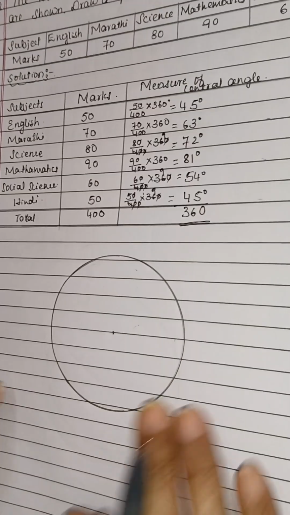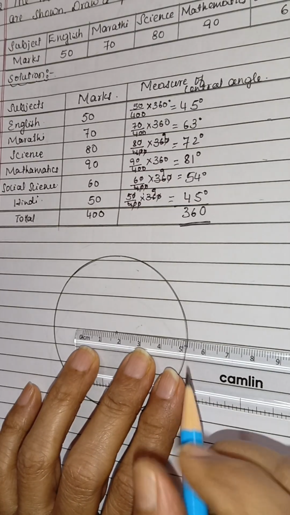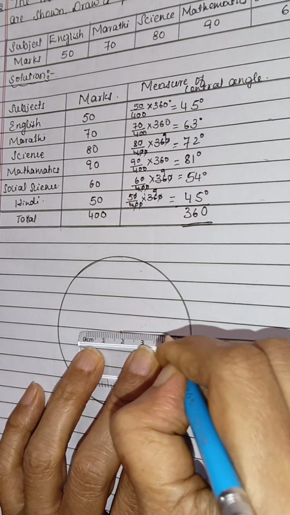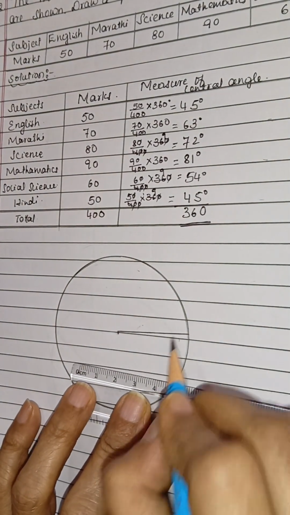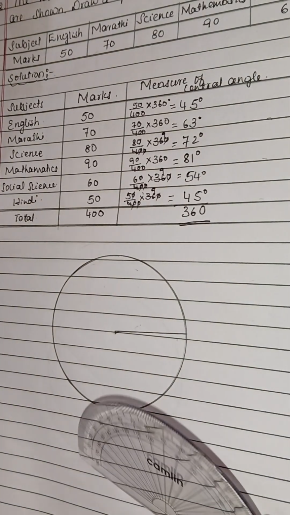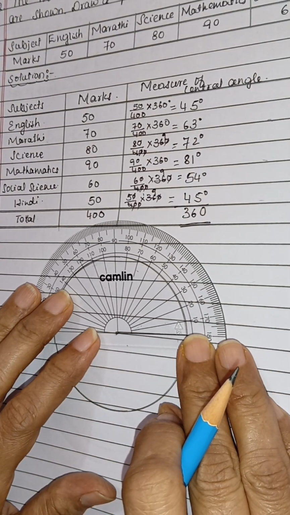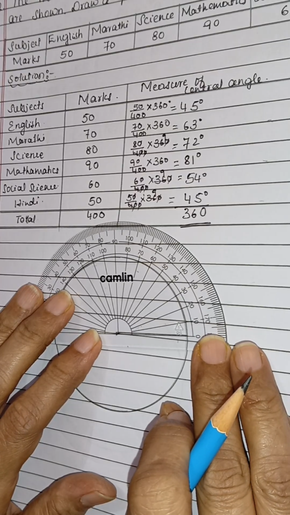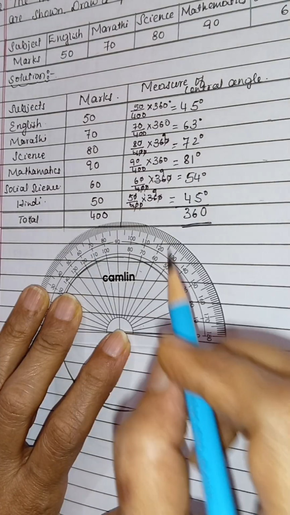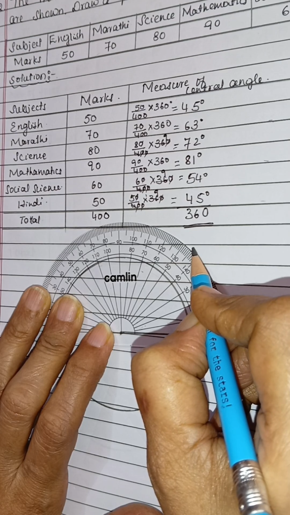Now we have to draw one circle. Here is a circle. Draw one radius. Let this be here only, otherwise we can draw like this also. This should be like this. Then now keep a protractor on this. See, the center of the protractor has to coincide with the center of the circle we have drawn. First one is 45 degrees. See, here it is 45 degrees.